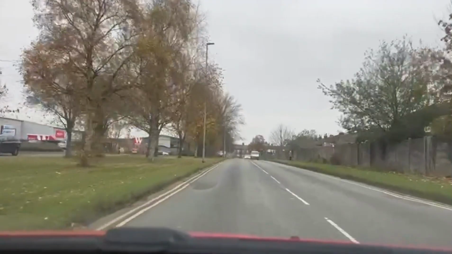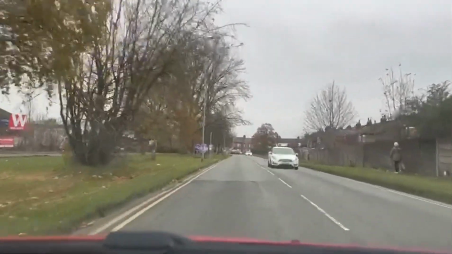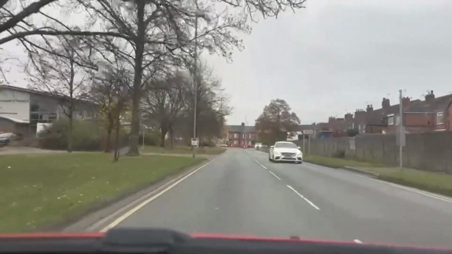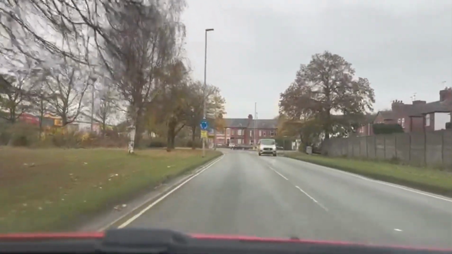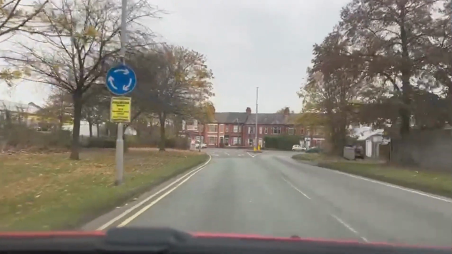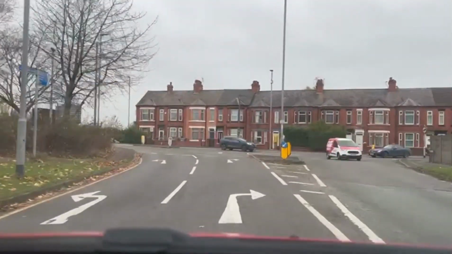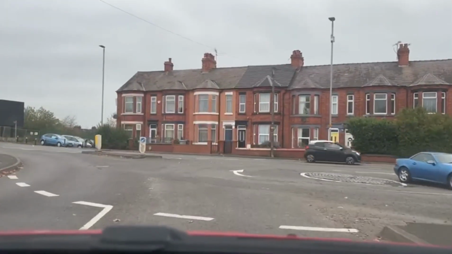Approaching a smaller roundabout. On that roundabout, I'll be taking the second exit, and second exit is on the right hand side, so I will signal right and be on the right lane. Second exit on this roundabout is on the right hand side, so I had to signal right to be on the right lane. I'll wait.